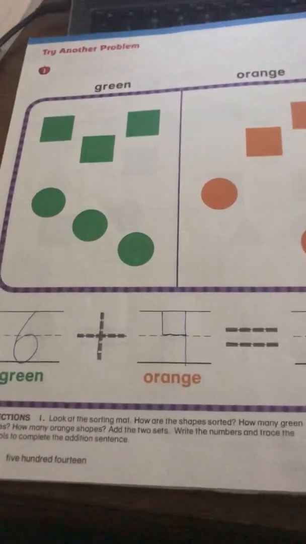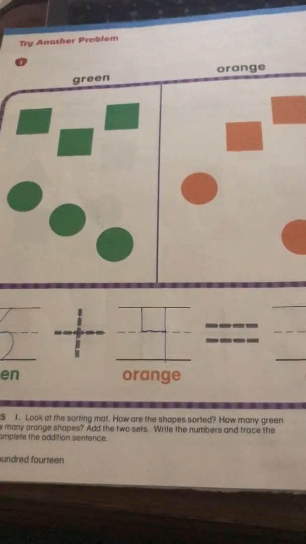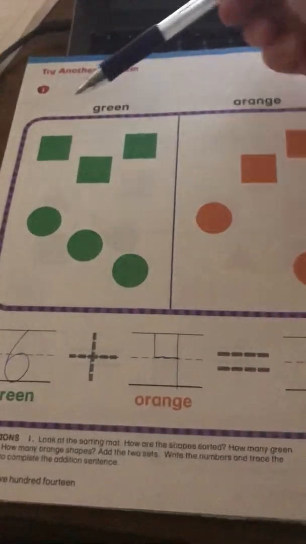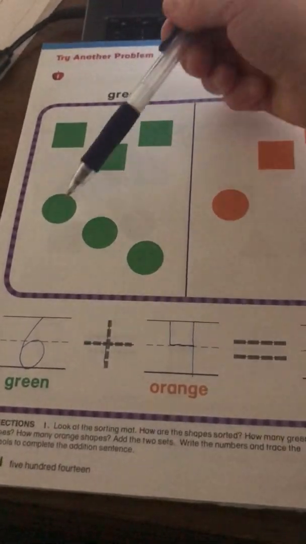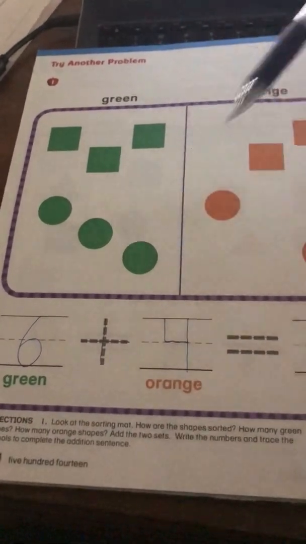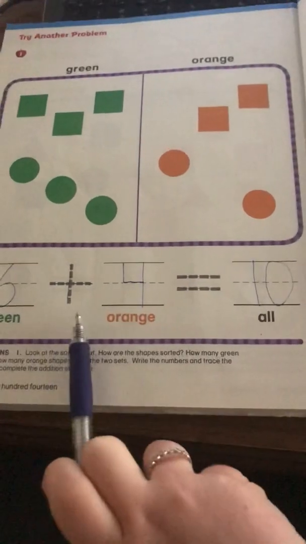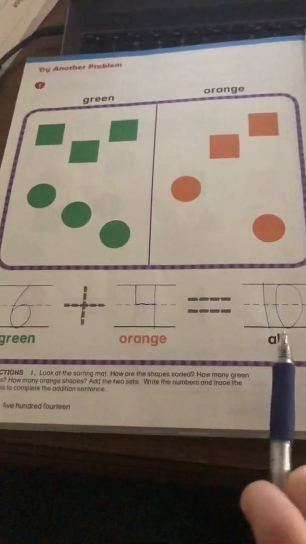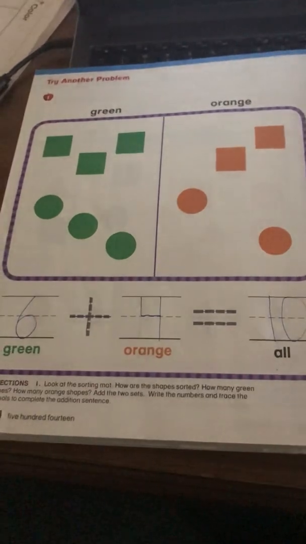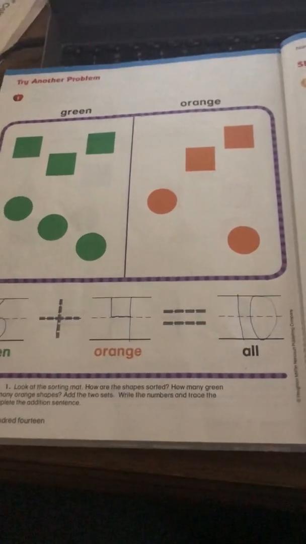What is 6 plus 4? You might already know it. You might need a number line, or you can count your shapes. 1, 2, 3, 4, 5, 6, 7, 8, 9, 10. All together, we have 10 shapes. 6 plus 4 equals 10. You got it. Now, let's take a look at the same thing a little bit differently.